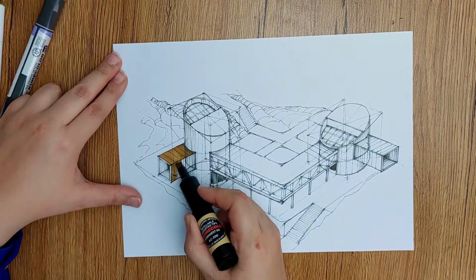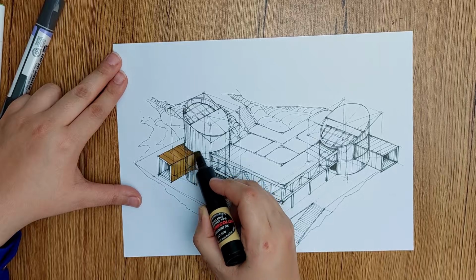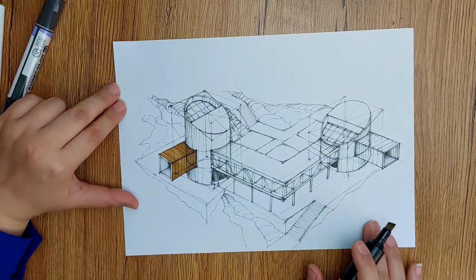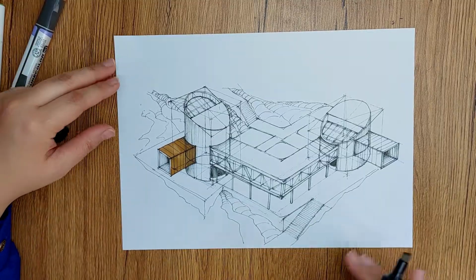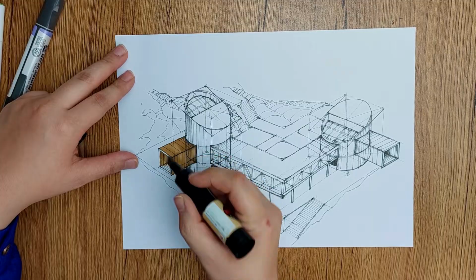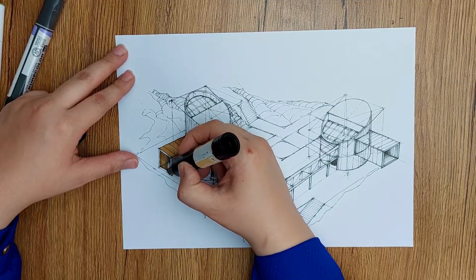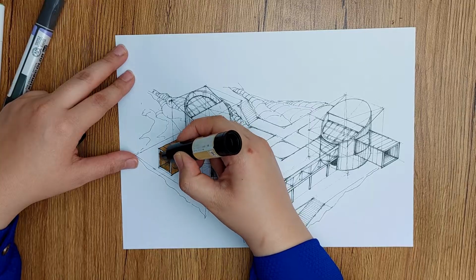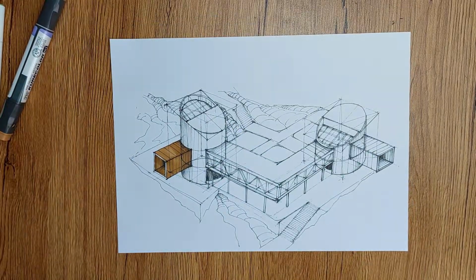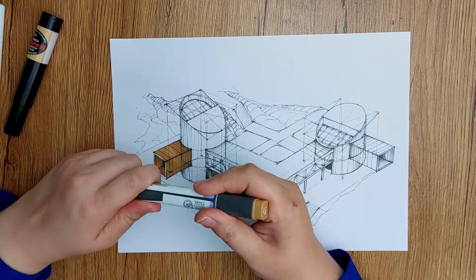Here again, like this. Now here as well, but keep the thickness white. Here I want to keep this part white, but if it's hard for you, don't worry, because after that you can use your white pen to whiten it again.